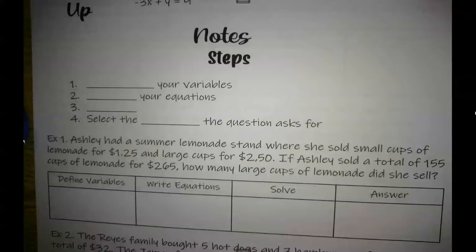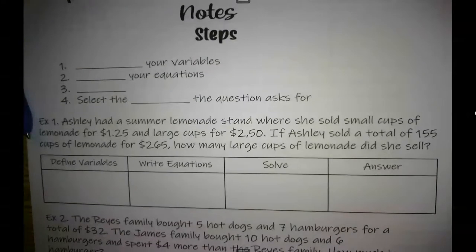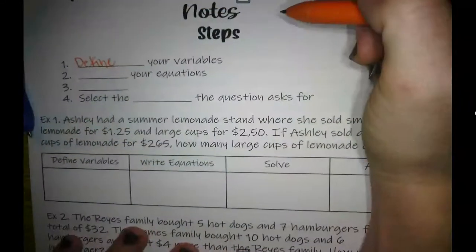All right, word problems. We're going to have a bunch of words, and then you're going to have to figure out your two equations. You're going to have to write your two equations, and then you're going to have to solve them. So this is going to be the most challenging thing you do with systems of equations. So the first thing that we want to do is to define our variables, and then we can write our equations.